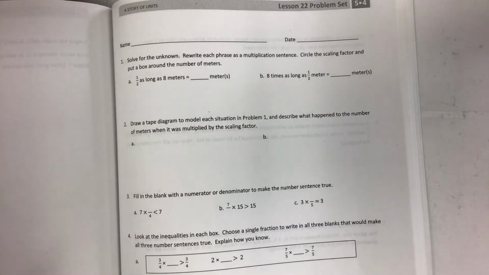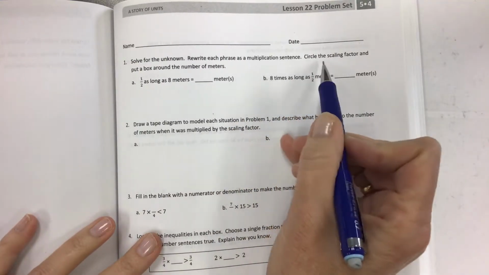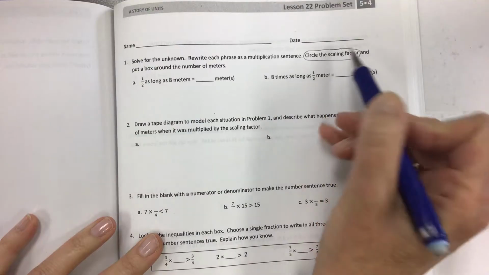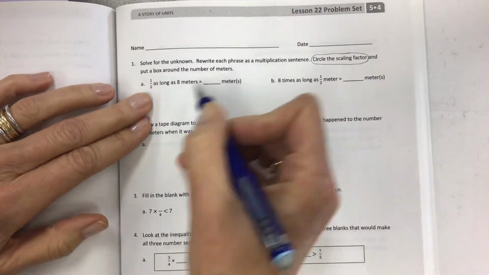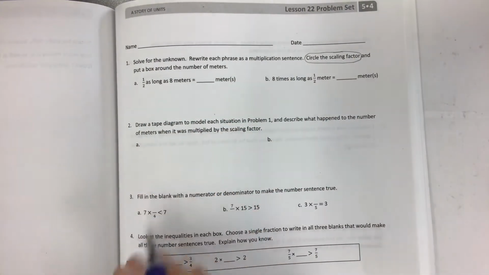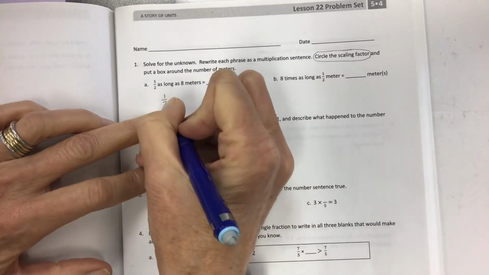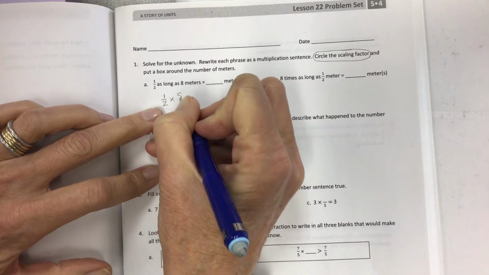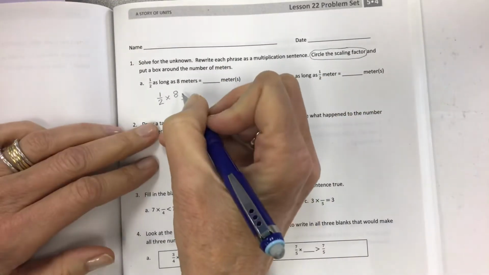And it says, solve for the unknown. Rewrite each phrase as a multiplication sentence. Circle the scaling factor, whether we're going to size it up or down, and put a box around the number of meters. So half as long as 8 meters. So what they're saying is I need to figure out the number sentence for this statement, half as long as 8 meters equals how many meters?